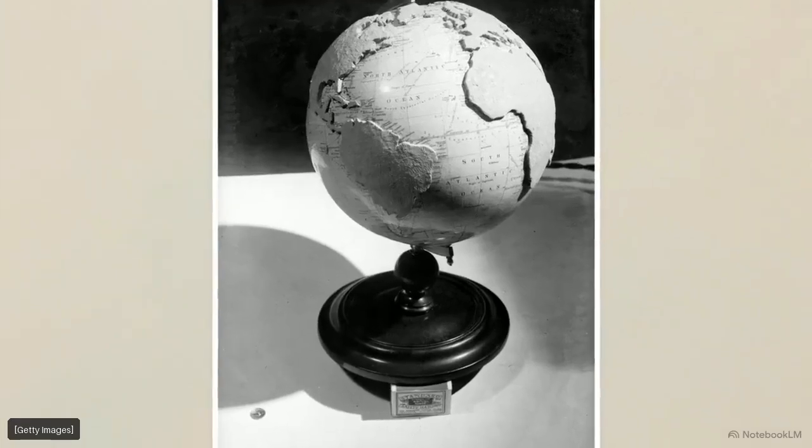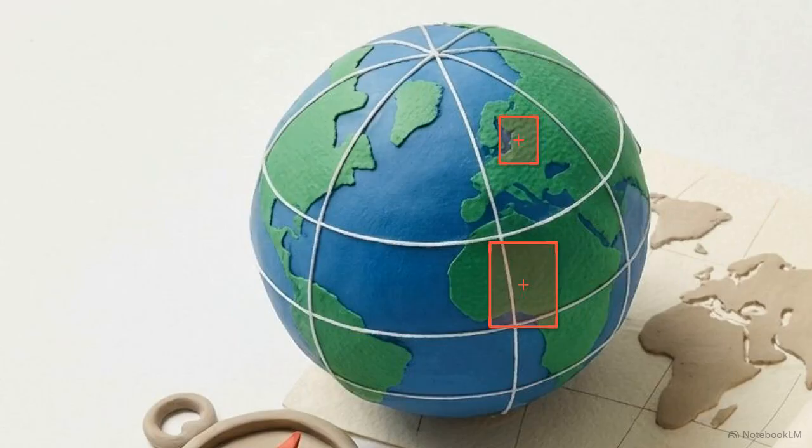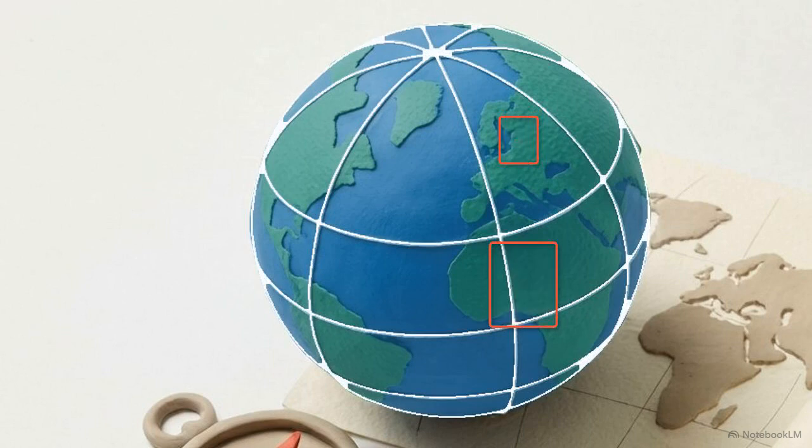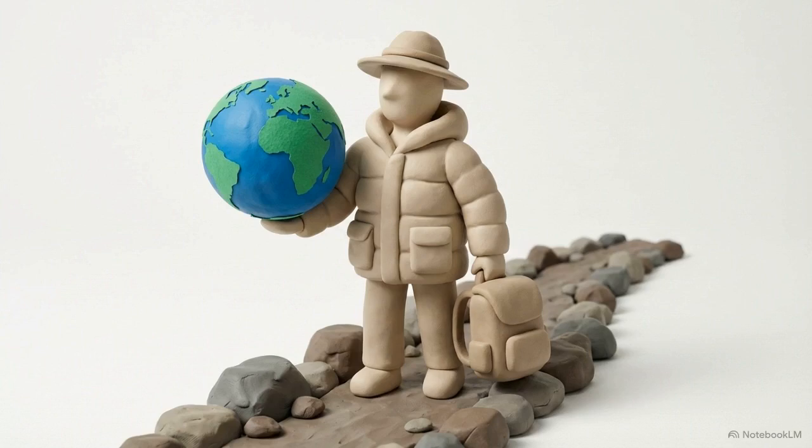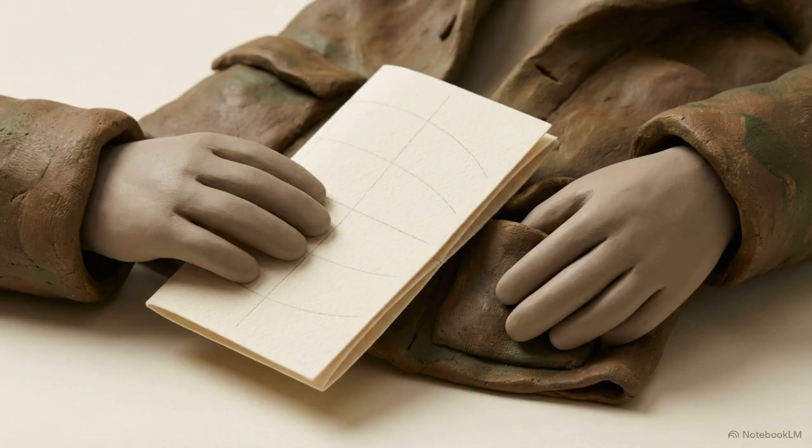The most accurate model of our planet is a globe. Because it shares the Earth's spherical shape, it preserves the true surface area and distance of every continent. However, a globe is physically bulky. It cannot be folded into a pocket or easily carried on a hike. This practical need for portability led to the invention of flat maps.